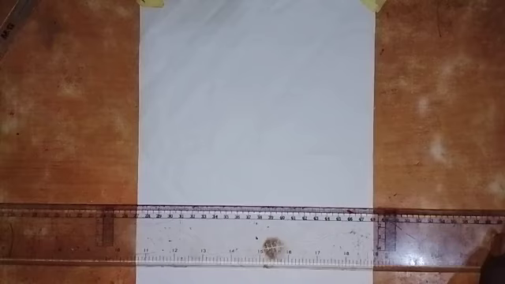The end Q is 45 millimeters above the HP and 10 millimeters in front of the VP. If the end projectors of the line are 60 millimeters apart, draw its projections, determine the true length and true inclinations of the line with the principal planes.